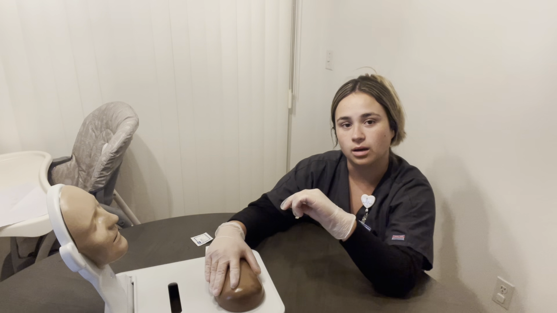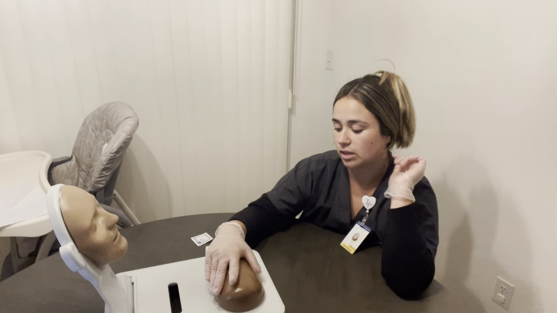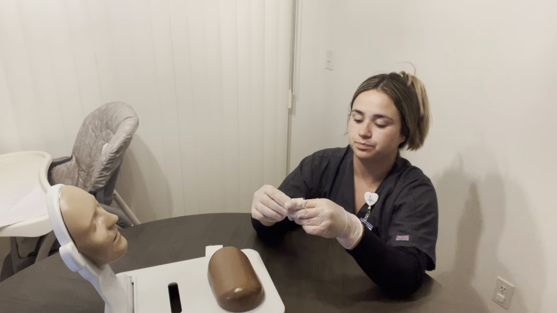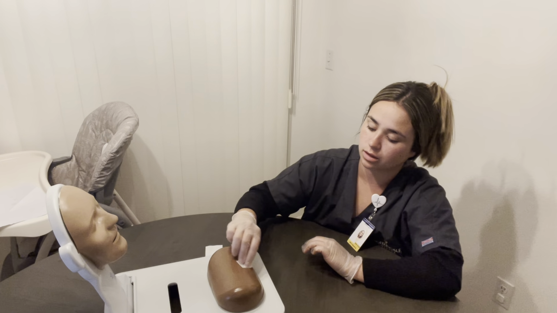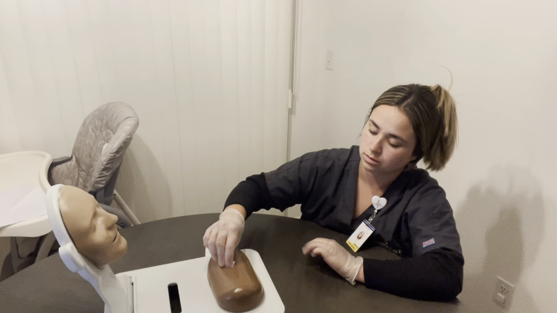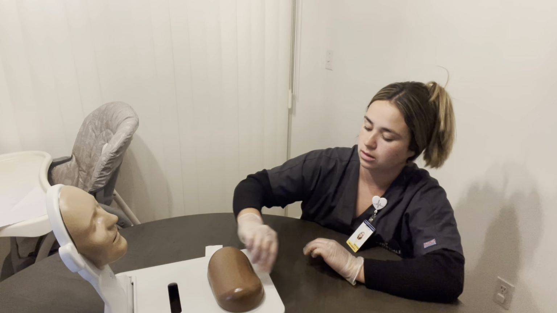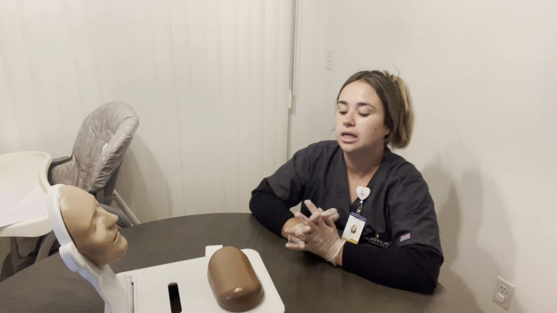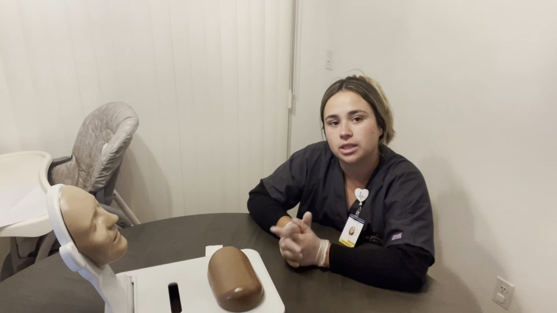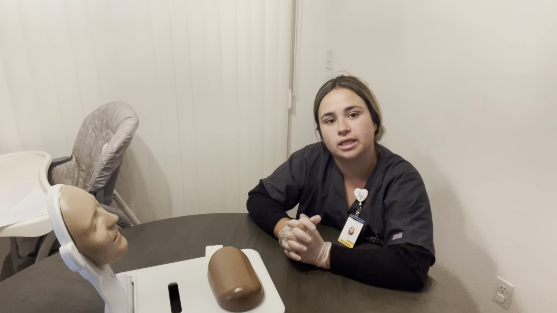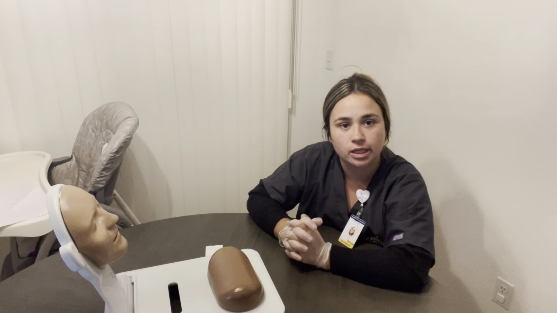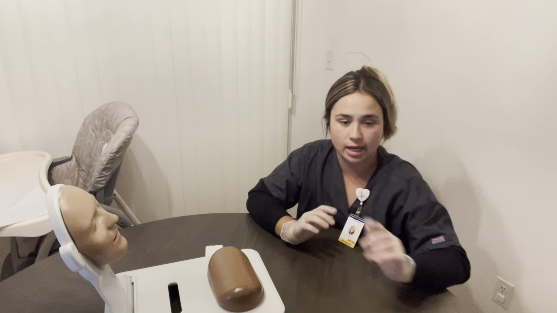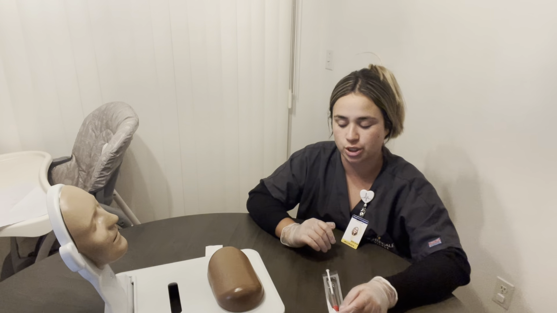So now that I've located the site, I can remove my hand and I will now clean the site, moving inner to outer. Dispose of that. Okay, and we don't want to blow on this or wave our hands to try and get it to dry. What we want to do is just let it air dry. Once it's ready, then we can go ahead and prepare to inject the medication.